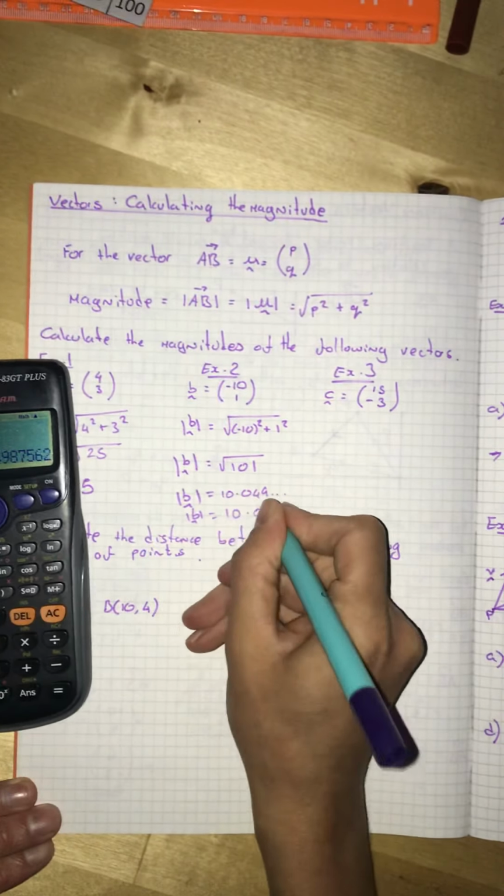Same again, 15 squared plus negative 3 squared gives us 234. Because 15 squared is 225, negative 3 squared is positive 9, and then we're taking the square root of that, which is 15.297. The 2 decimal places would be 15.30.